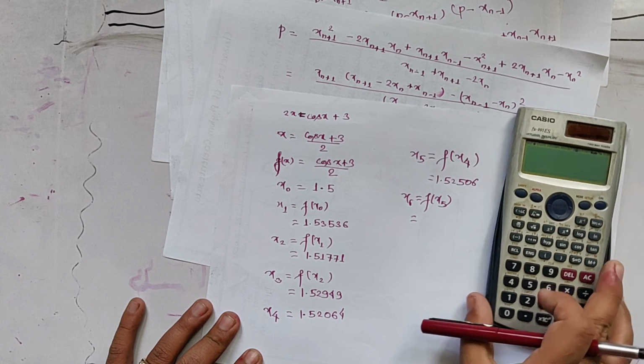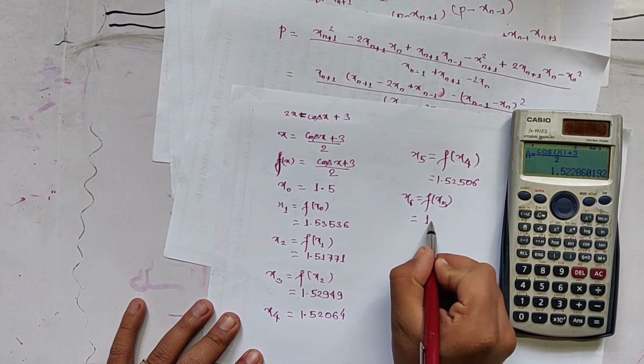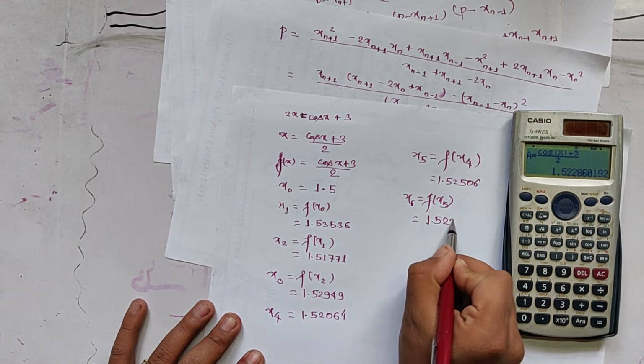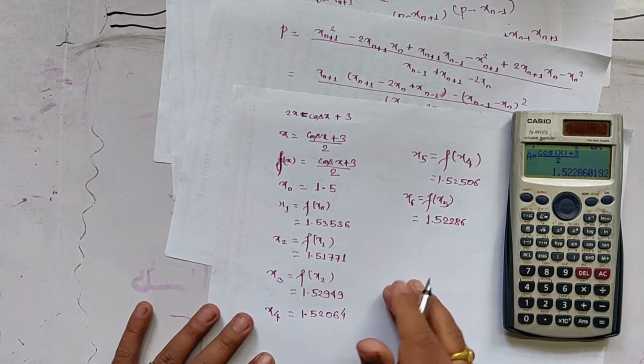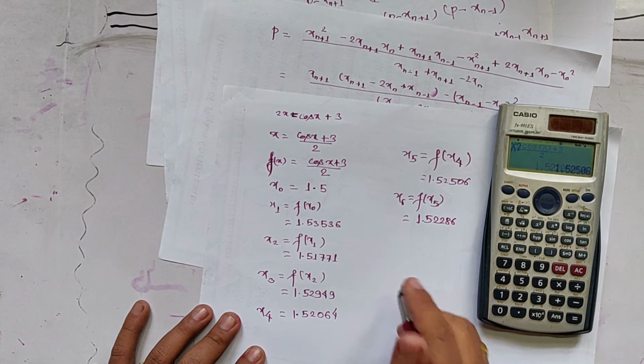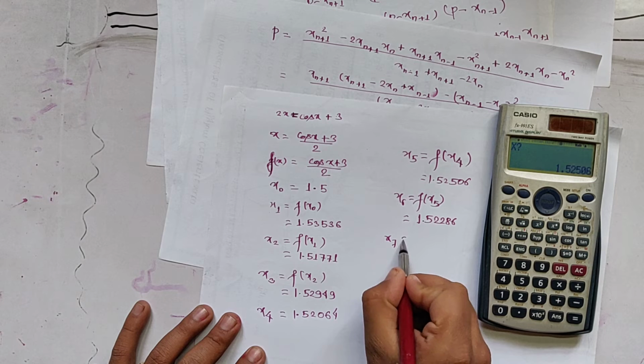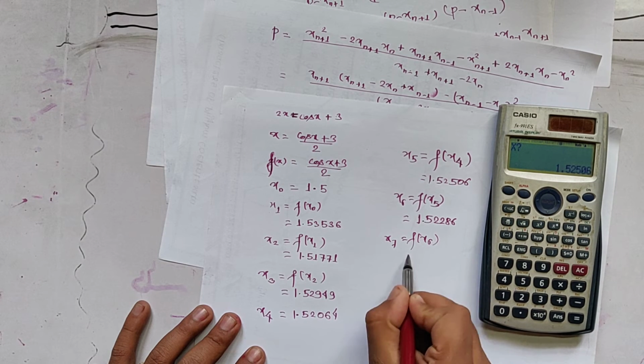And we get 1.52286. Again, x7 is equal to f of x6.